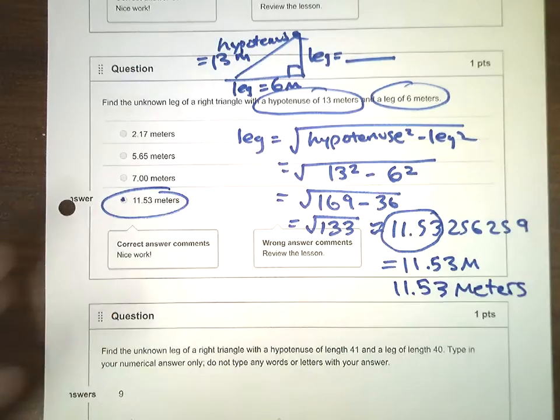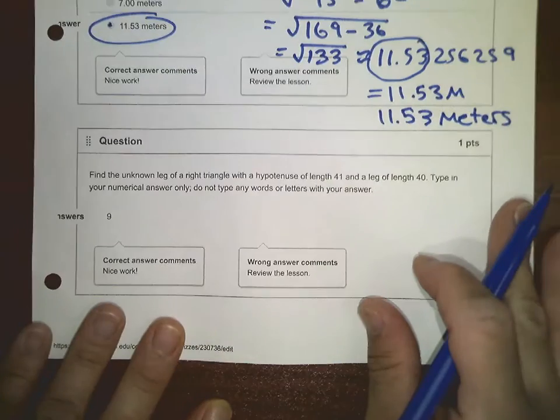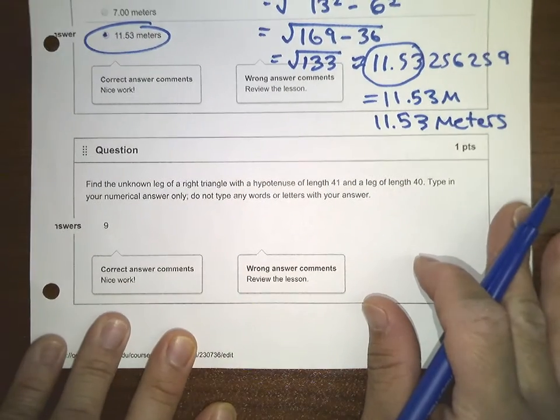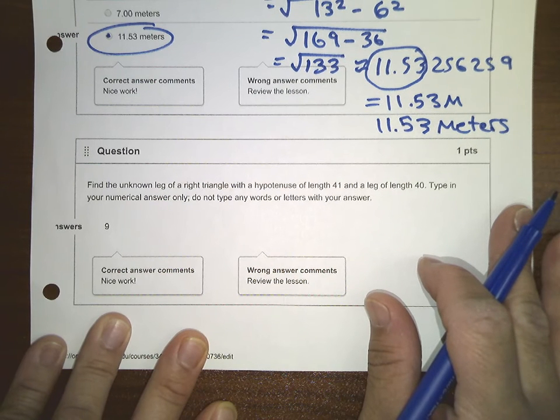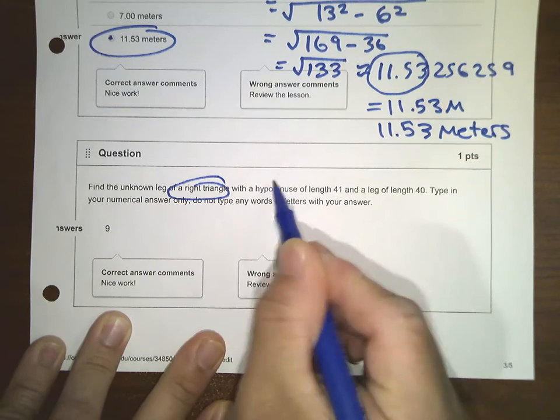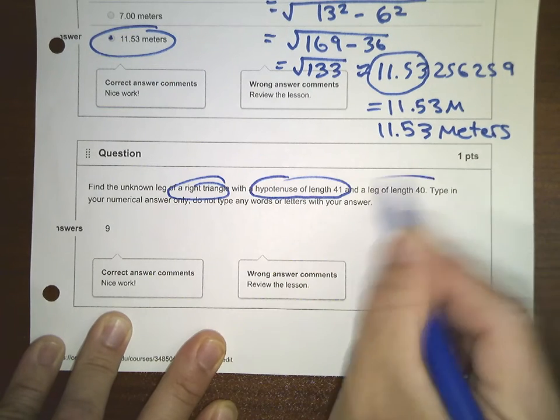What a time to be alive. All right, let's try another one here. Find the unknown leg of a right triangle with a hypotenuse length of 41 and a leg length of 40. So right triangle, hypotenuse 41, leg 40.